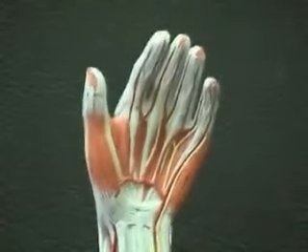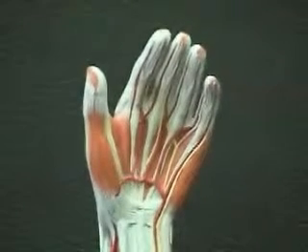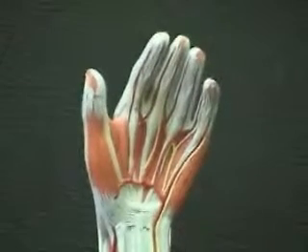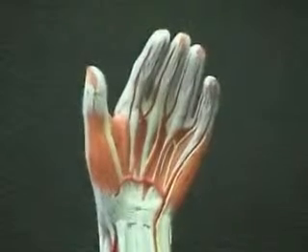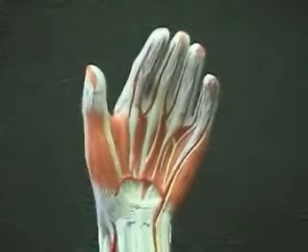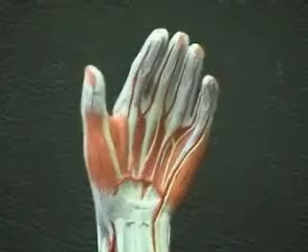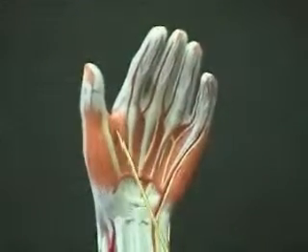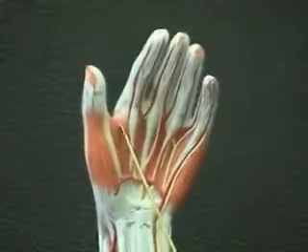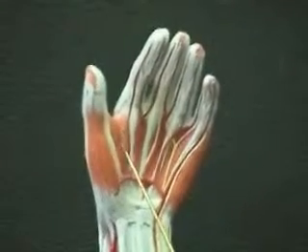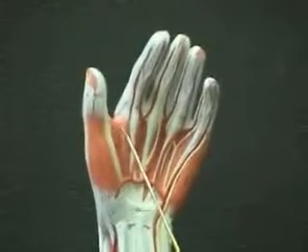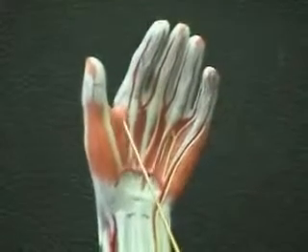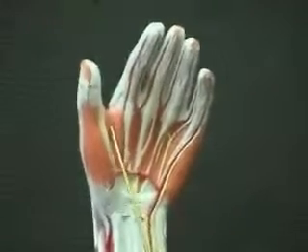In the mid-palmar space, we have several different muscles. We have muscles known as the lumbrical muscles, and we have the adductor pollicis muscle, as well as interossei muscles. On this model, we can see only a small portion of the adductor pollicis muscle right here. The adductor pollicis muscle actually has two heads, a transverse head and an oblique head. This model does not show the transverse head.